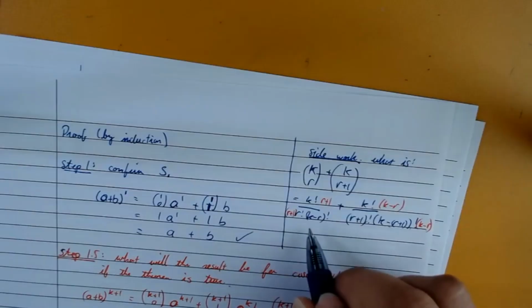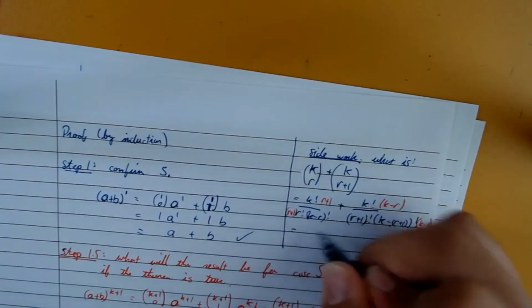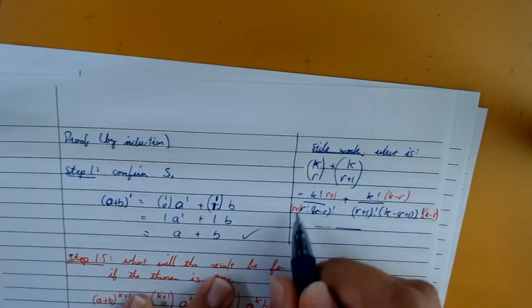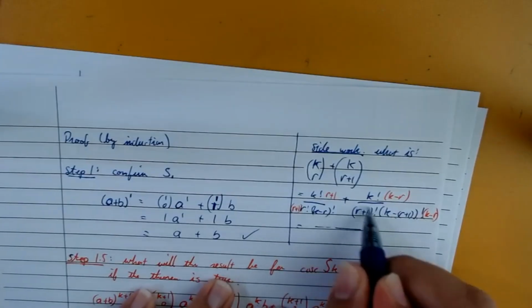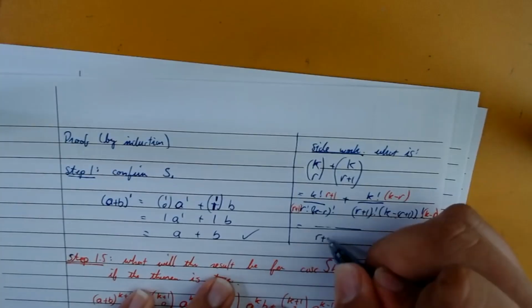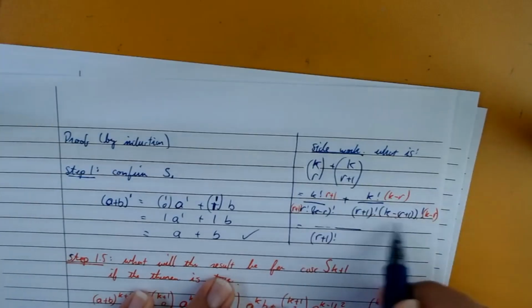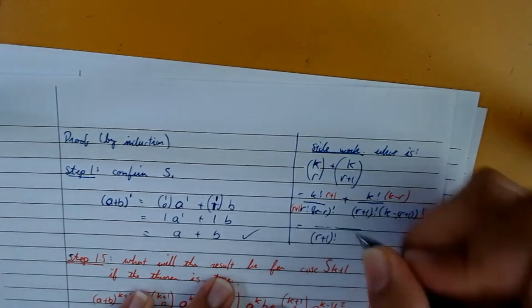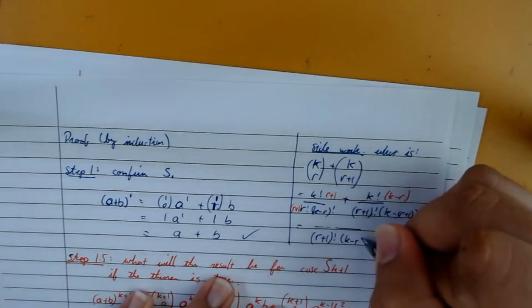Well, let's see, I can put these together under a common denominator now. After all, these multiply together to be the same as that. So the common denominator will have an r plus 1 factorial. And these two multiply together to give me this. So this denominator will have a k minus r factorial.